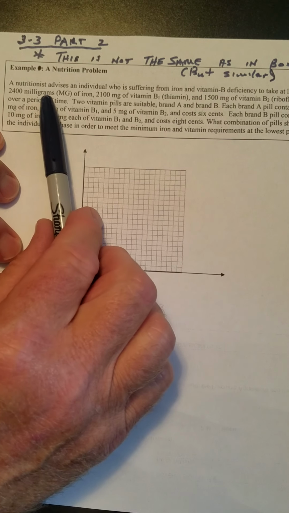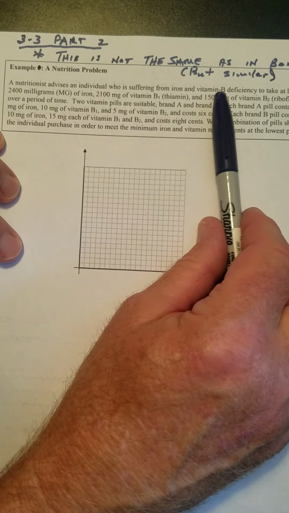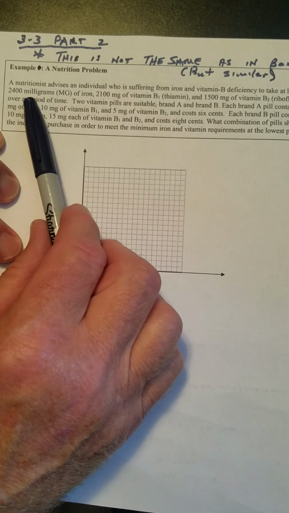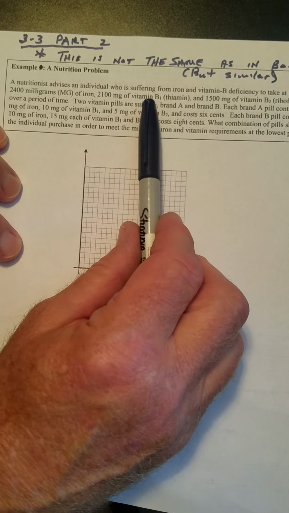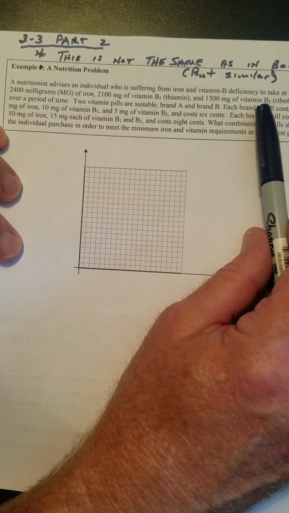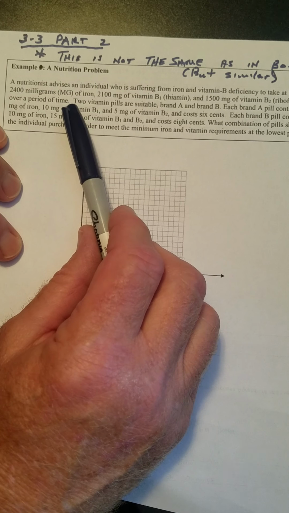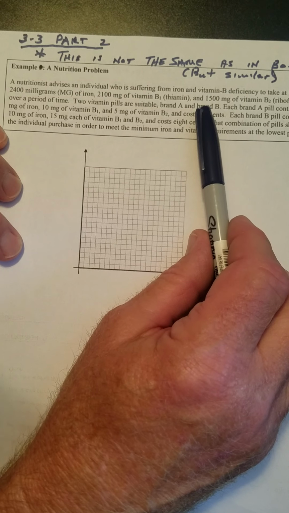A nutritionist advises an individual who is suffering from an iron and vitamin B deficiency to take at least 2,400 milligrams of iron, 2,100 milligrams of vitamin B1, and 1,500 milligrams of vitamin B2 over a period of time. 2 vitamin pills are suitable, brand A and brand B, pretty generic.